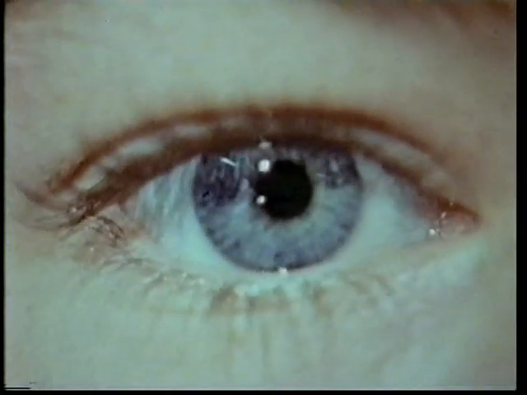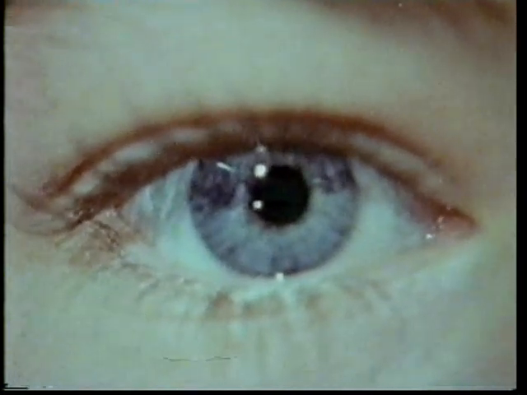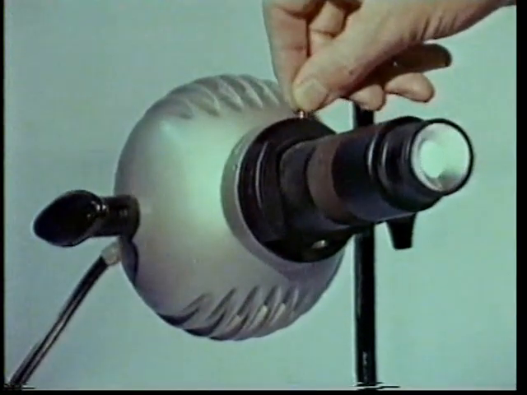Bright light, the pupil contracts to keep out some of the light. Dim the light, it dilates to let more of it through. Watch that again.